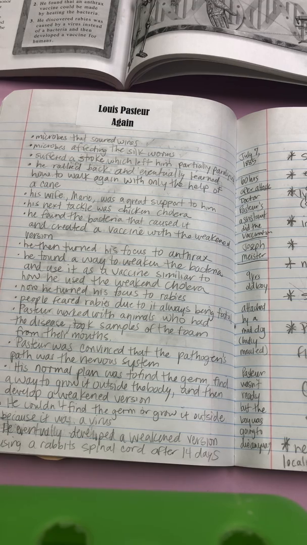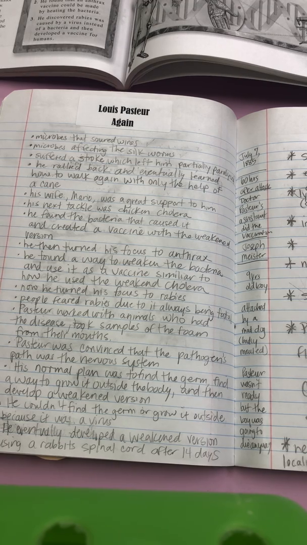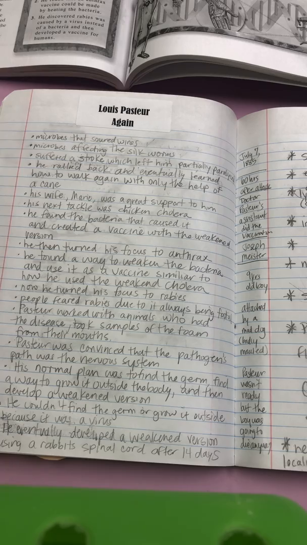So I thought that was pretty neat that he got some credit for his life's work, and that many of these other men, Robert Koch, Lister, and all of them, who were also passionate, were a part of this.